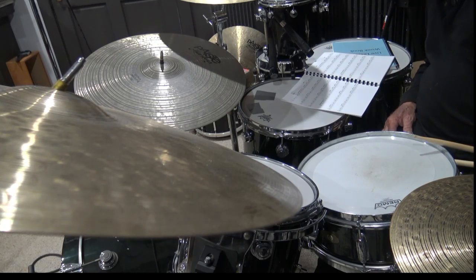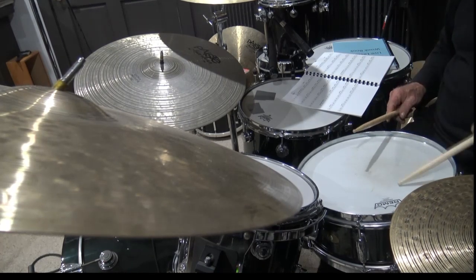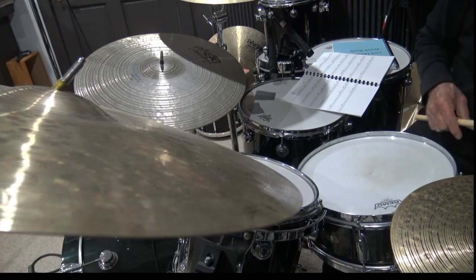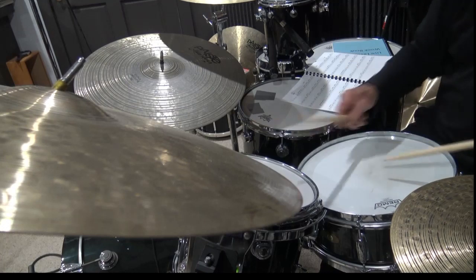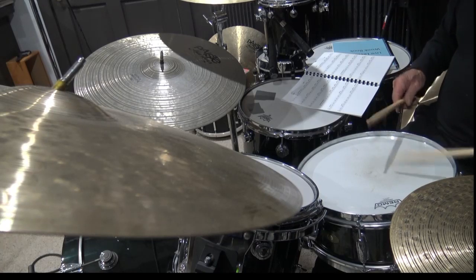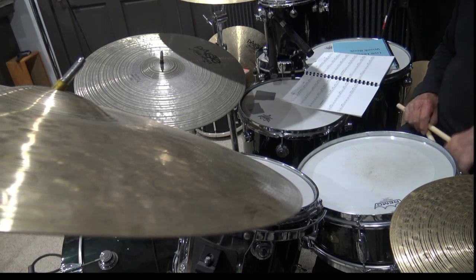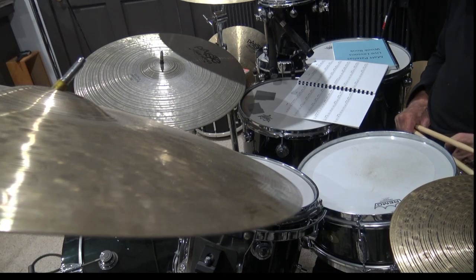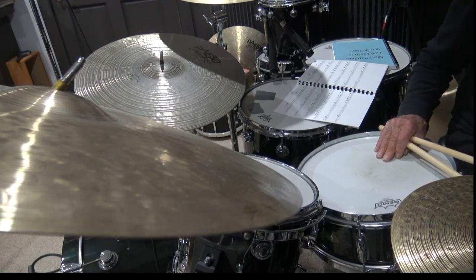Let's go to page 16. All right, page 16, guys. Tell me when you're there, 16. Because now we're going to have a tie. Does everybody know what a tie does inside of a measure? Besides get in the way.